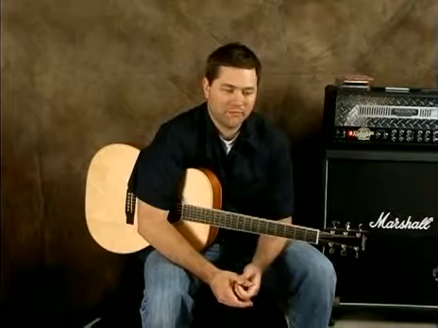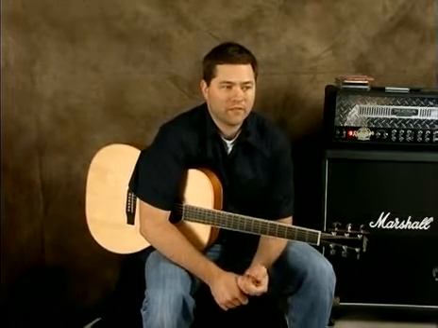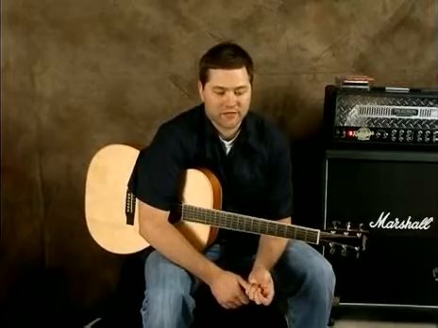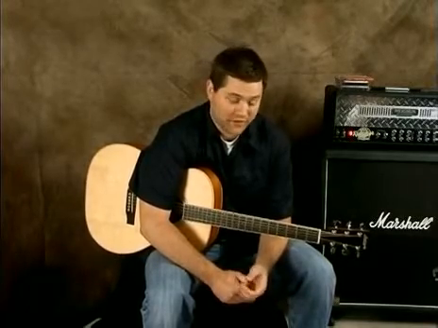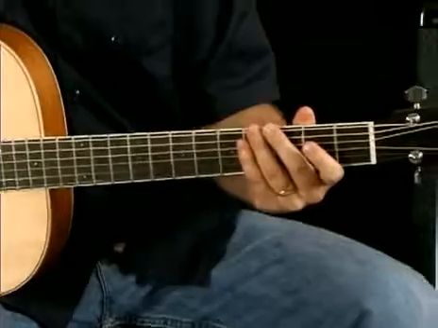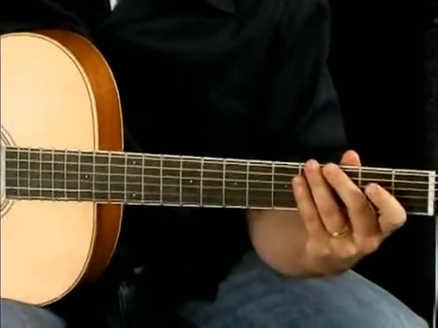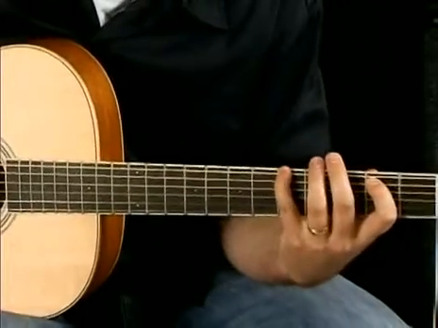Pentatonic, as in penta, as in pentagon, a pentagon has 5 sides. The pentatonic scales have only 5 notes. That's the good news. So now what I'm going to do is play the A major pentatonic scale.